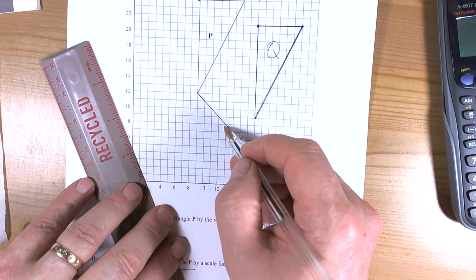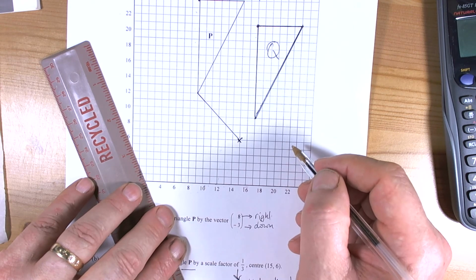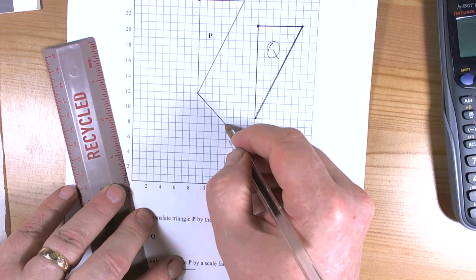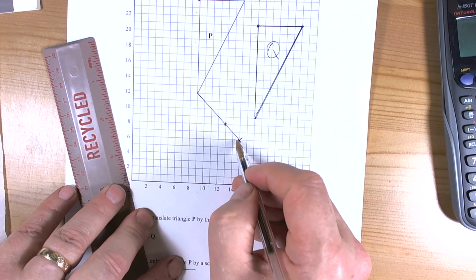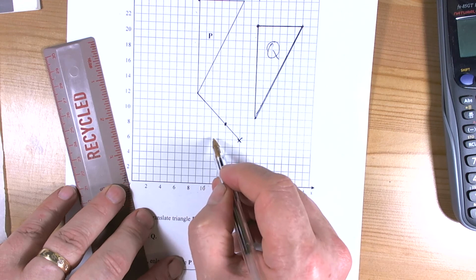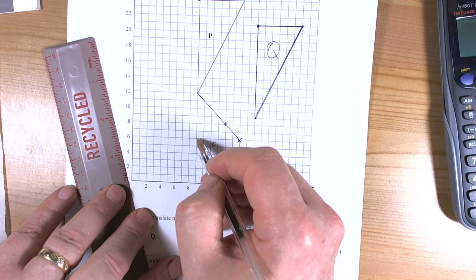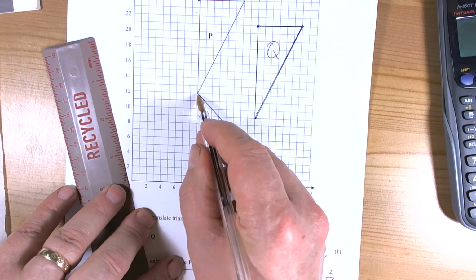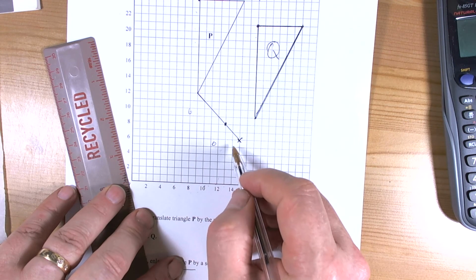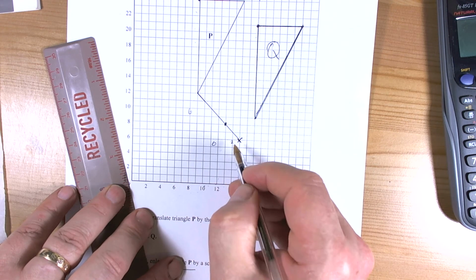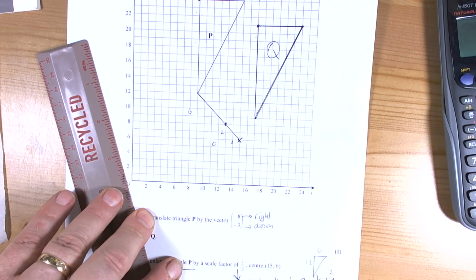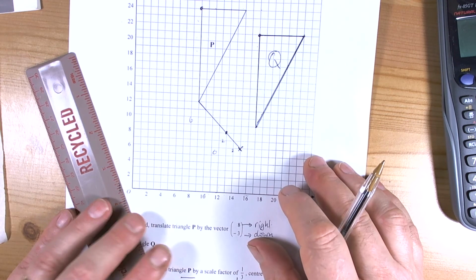So I can see that I've gone 2, 4, 6 diagonals. With a scale factor of a third, I'm just going to go 2 diagonals. Or I can count squares, so 1, 2, 3, 4, 5, 6. And if I third that, then it's 2 and 2. So either way, I can get to where my new shape's going to be.